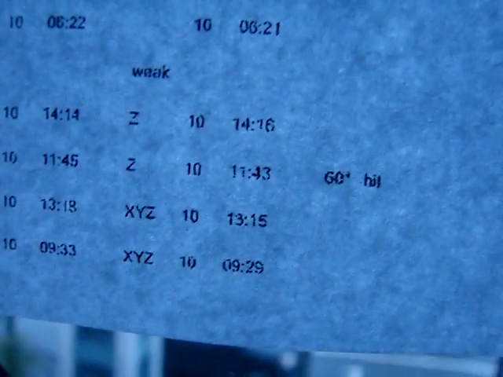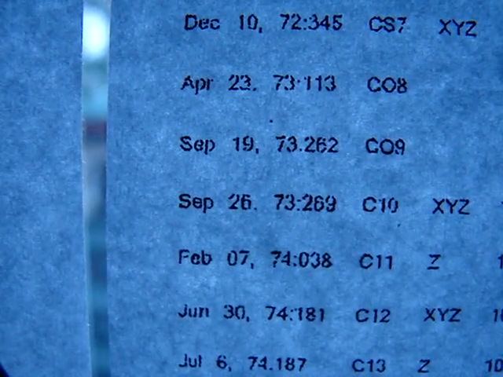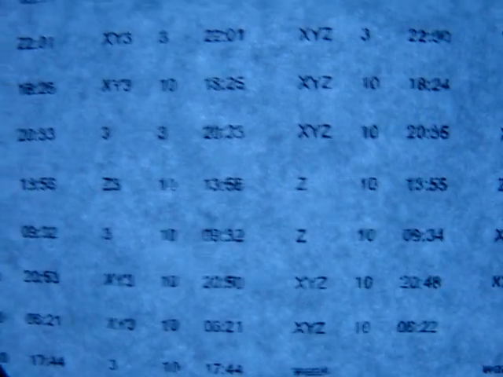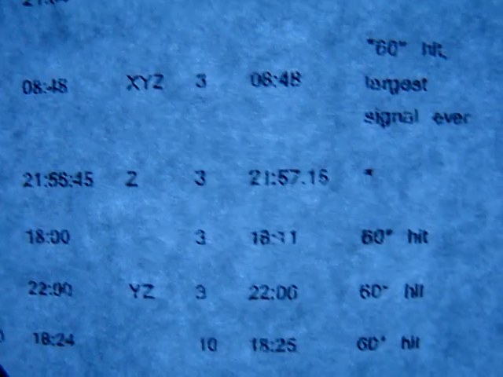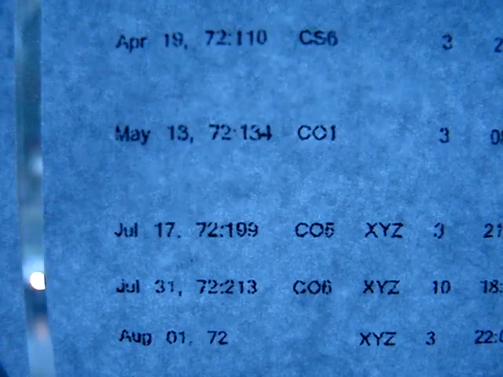So again, here's some starred hits. Those are the largest meteorites ever to hit. April 23 is one starred hit. There's another star hit there. July 17, 72.